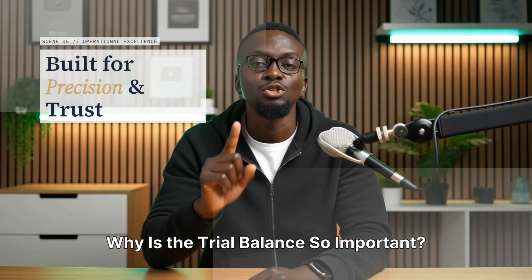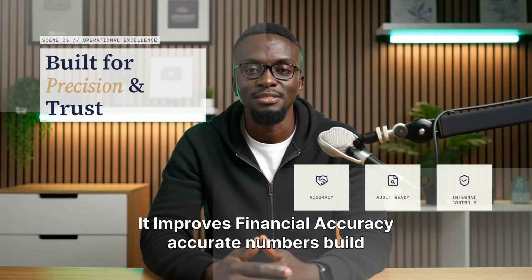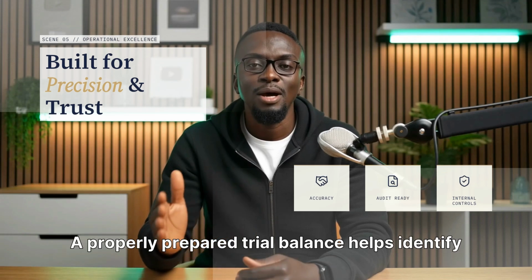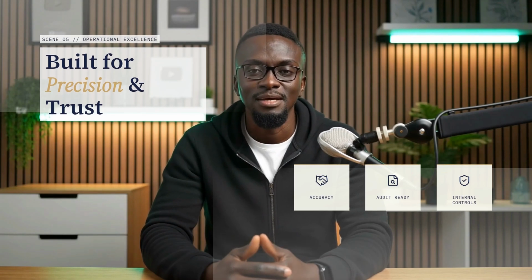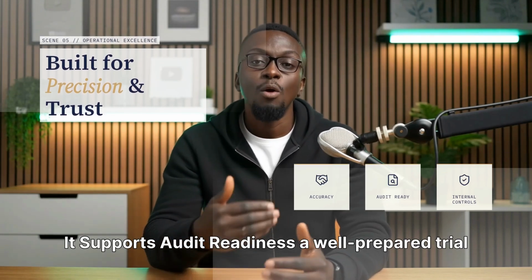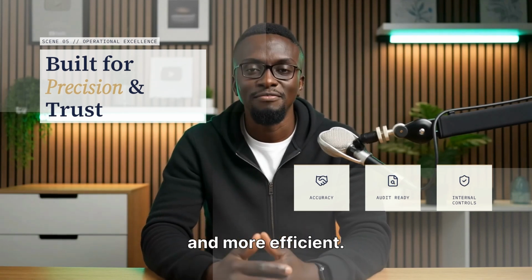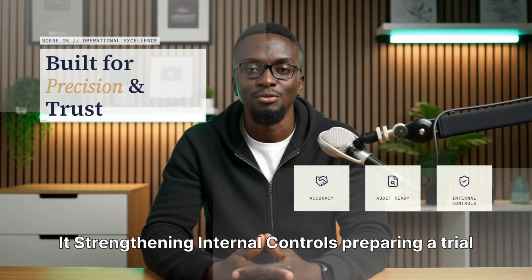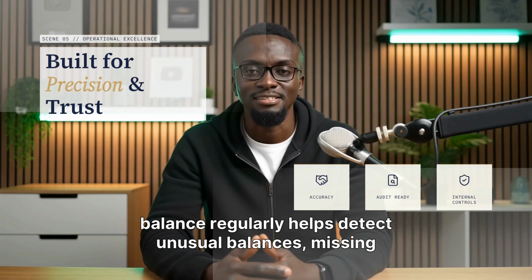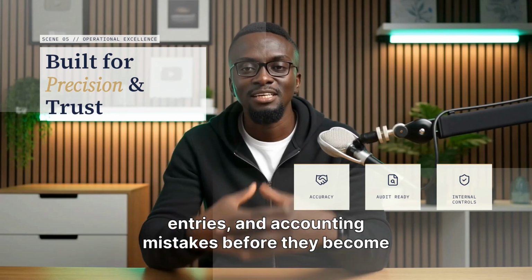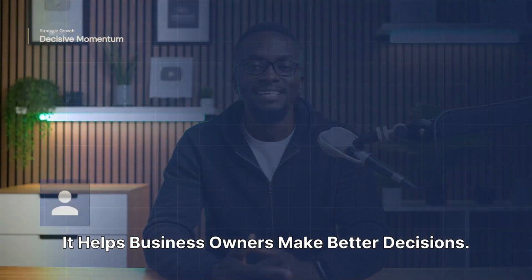Why is the trial balance so important? It improves financial accuracy. Accurate numbers build trust. A properly prepared trial balance helps identify posting errors before they affect your financial statements. It supports audit readiness. A well-prepared trial balance makes the audit process faster, smoother, and more efficient. It strengthens internal controls. Preparing a trial balance regularly helps detect unusual balances, missing entries, and accounting mistakes before they become expensive problems. It helps business owners make better decisions.